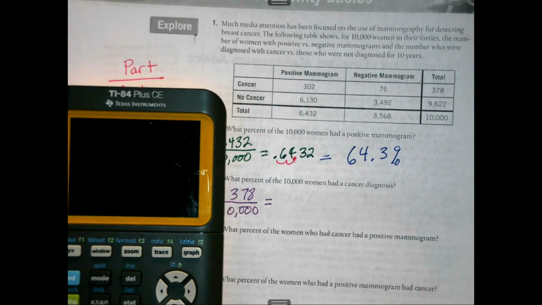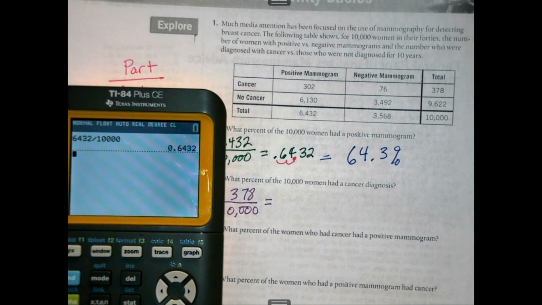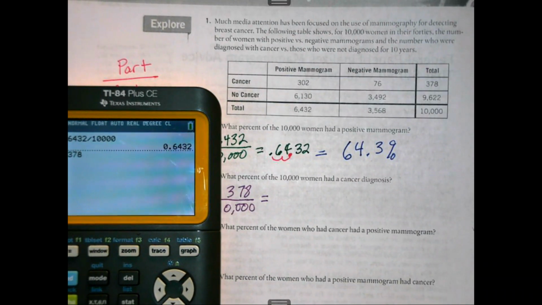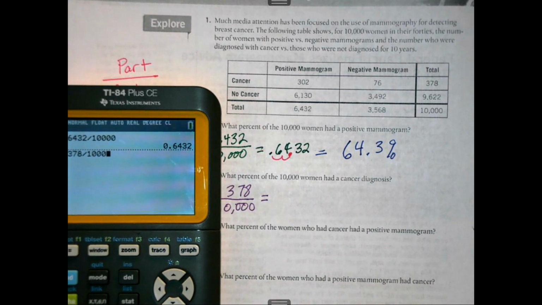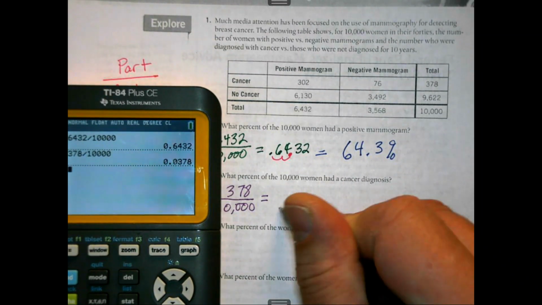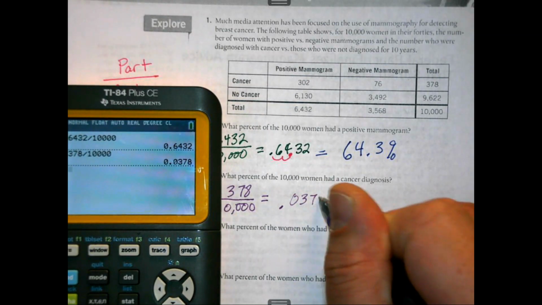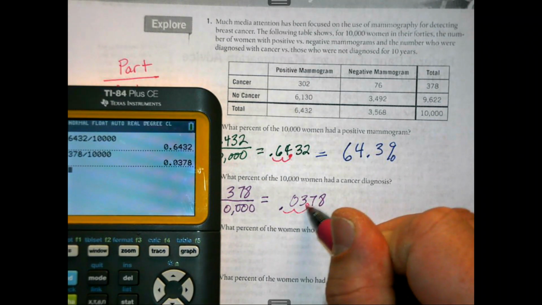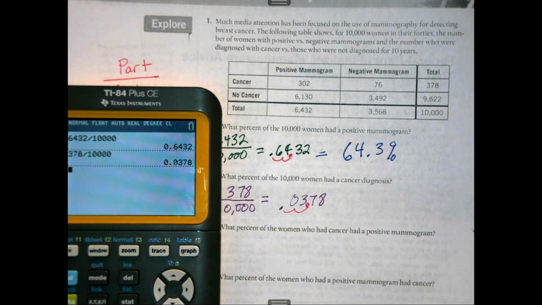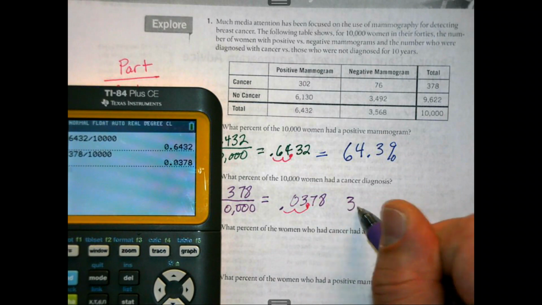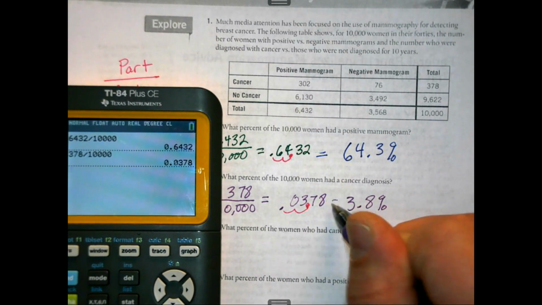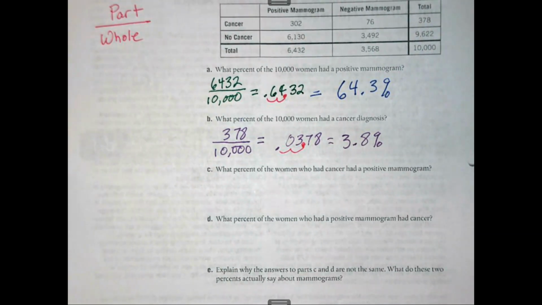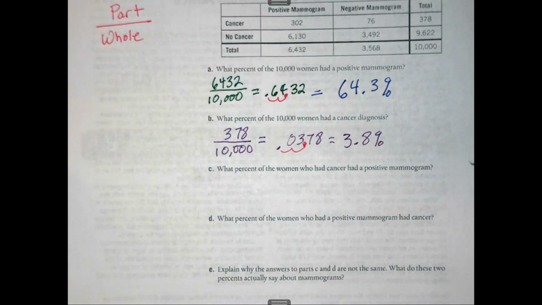3.7 or 3.8%. Right. So I have to take 378 divided by 10,000. 0.0378. Move your decimal place over 2 places, and I get 3.8%. Let's go. I'm on fire. Let's see, what percent of women, so what's my whole? That's right, 10,000.